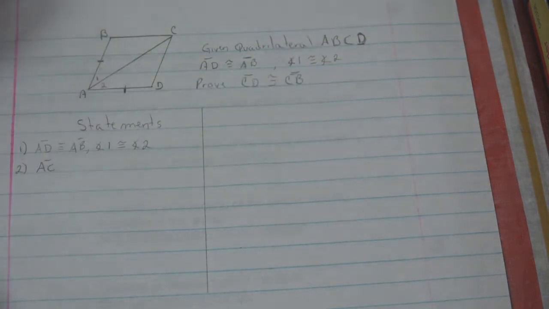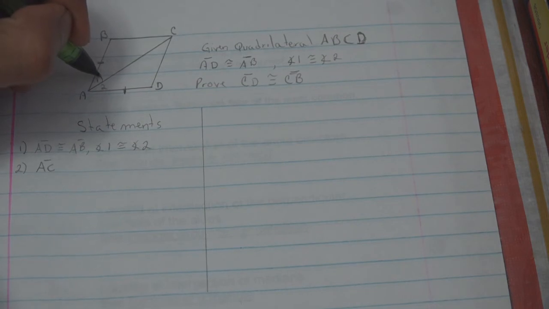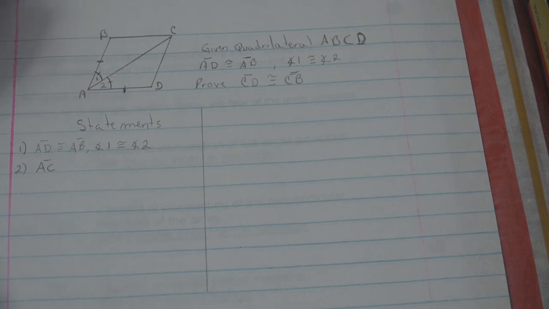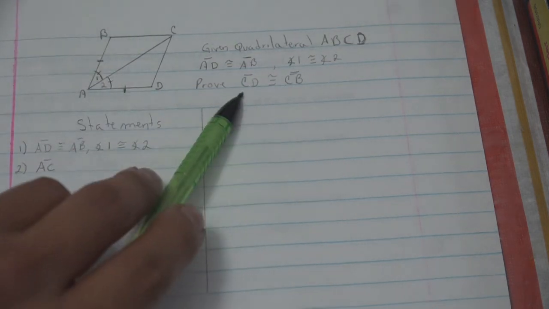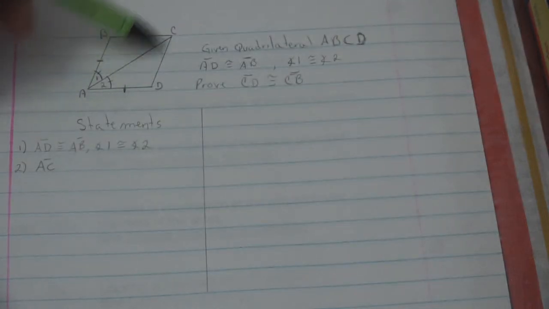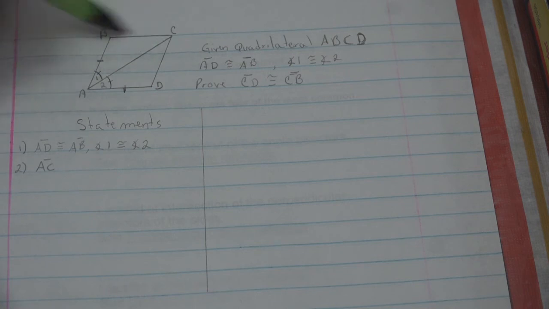Angle 1 is congruent to angle 2. Alright, cool then. They want me to prove that CD is congruent to CB. They want me to conclude that CD, this side, is congruent to CB.